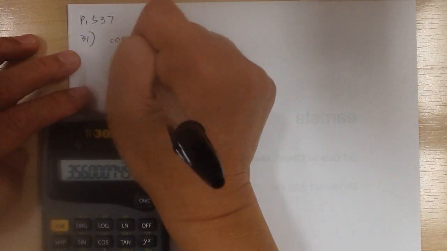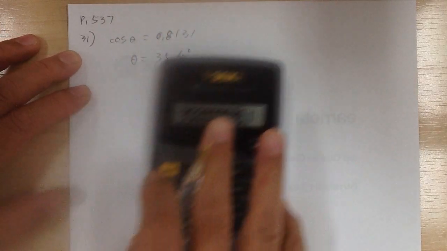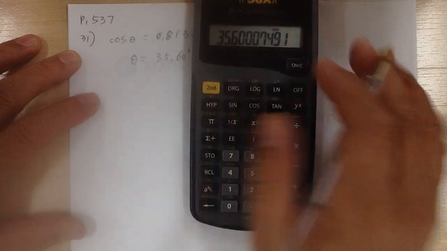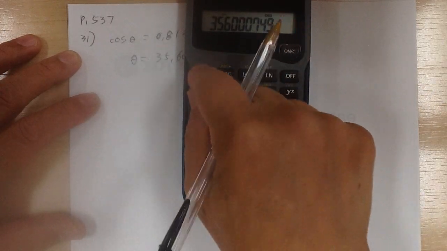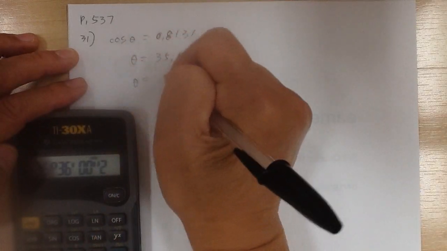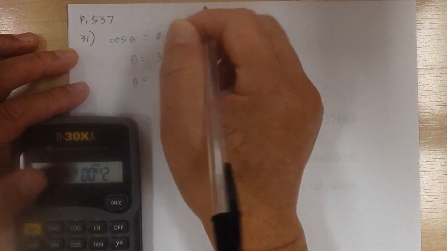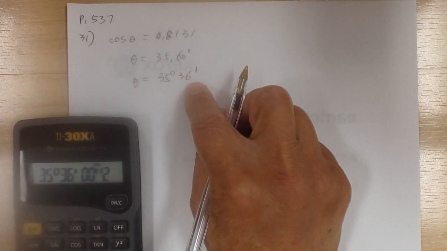So theta equal to 35.60 degrees. But they want you to find it to the nearest minute, so you have to convert that into degrees, minutes, seconds. So go second DMS. So theta equal to 35 degrees and 36 minutes. So, nearest minute.